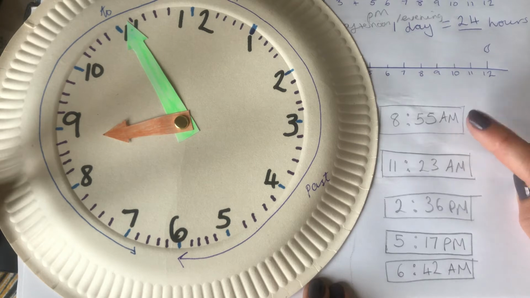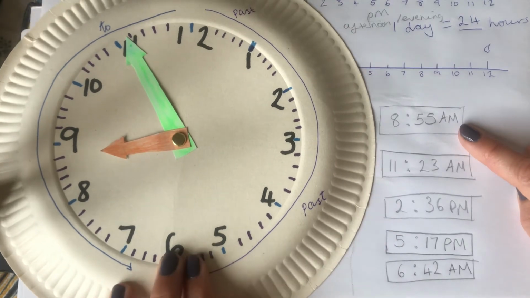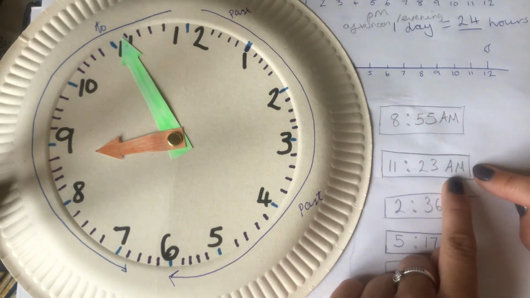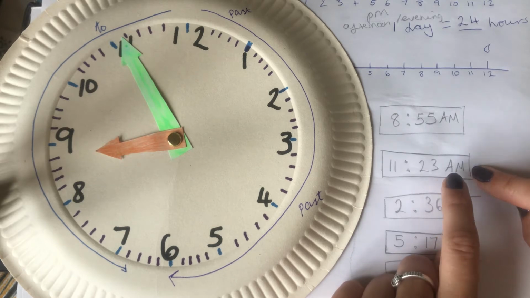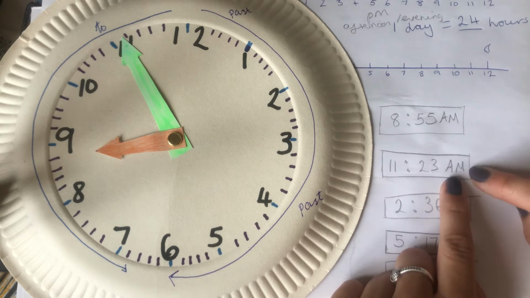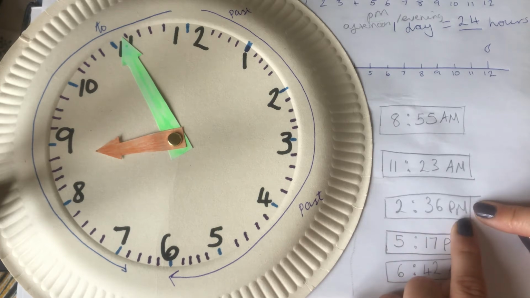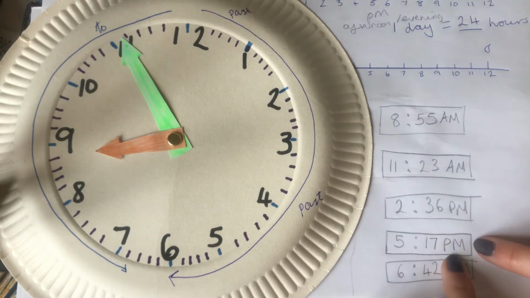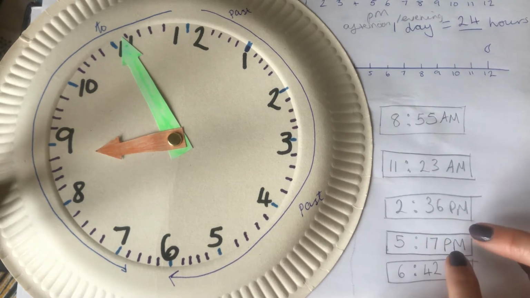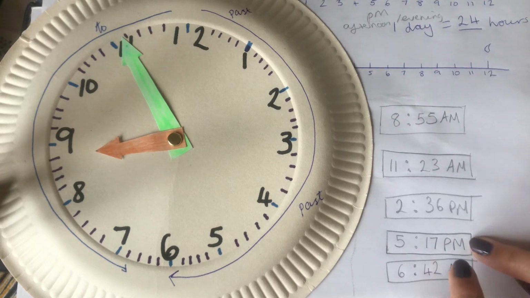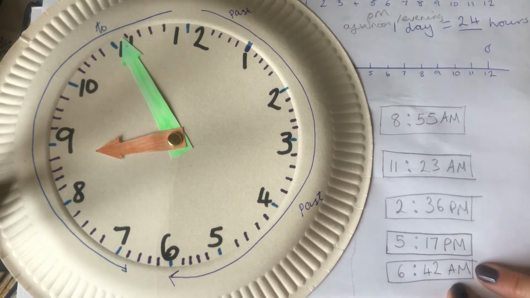So AM, when is it? We know it's in the morning. So 11:23 AM, is that going to be morning or afternoon? I'm hoping you're all shouting morning at your computers. Absolutely, this is going to be the morning. What about this one? 2:36 PM. I'm hoping you're going to shout afternoon, because remember that means after midday. So in the afternoon, and AM in the morning.